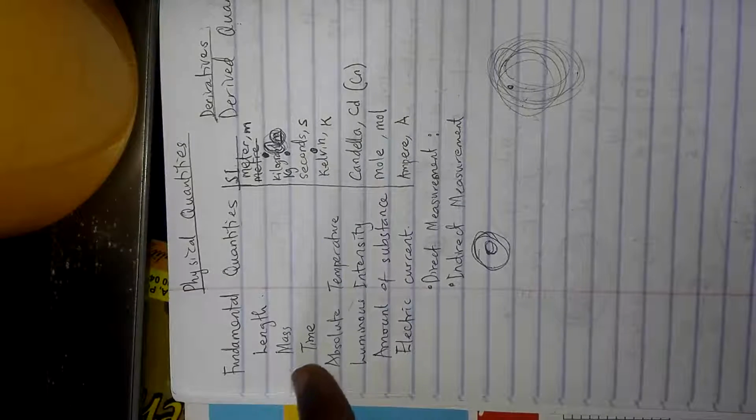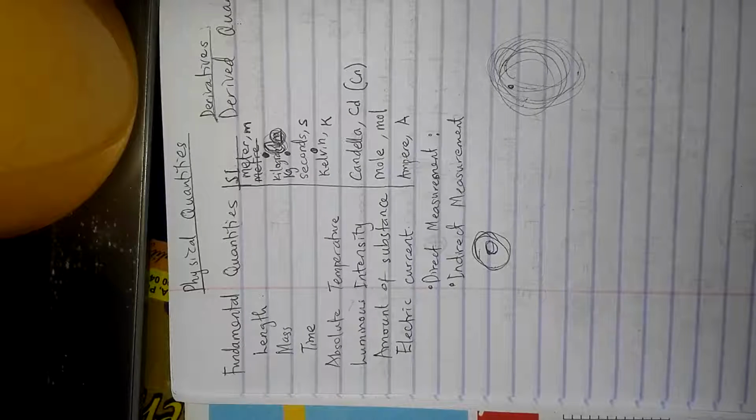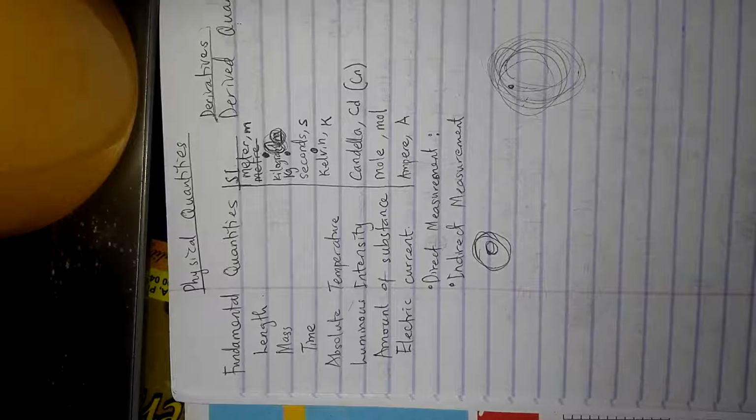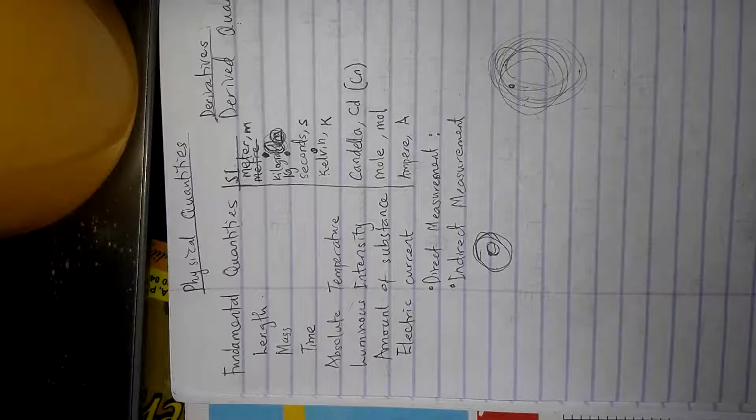For instance, in the case of the kilogram, we have a platinum iridium cylinder. The platinum iridium cylinder is a particular material. Its mass is 1 kilogram, and it is kept in Sevres in France, in Paris. I don't know if that's the correct pronunciation. It is kept in the International Bureau of Weights and Measures there, under some special conditions.